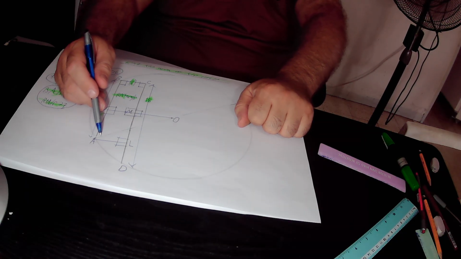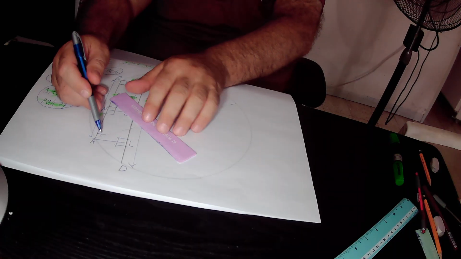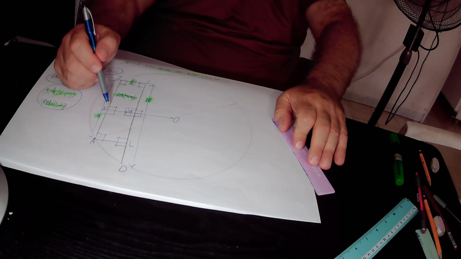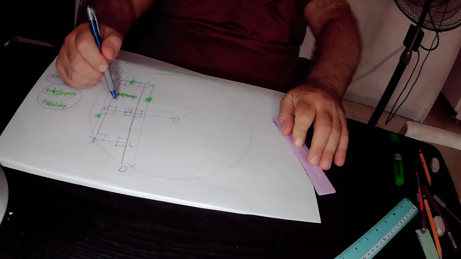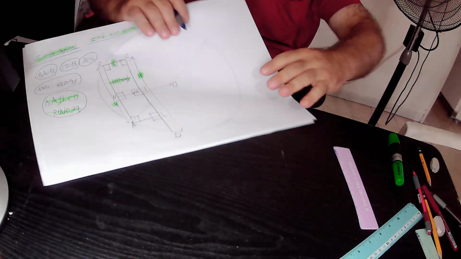And therefore, this fourth angle must be equal to 90 degrees. So in quadrilateral MNLA, we have 4 right angles, and according to rule 5, quadrilateral MNLA is a rectangle. So it has 4 right angles.